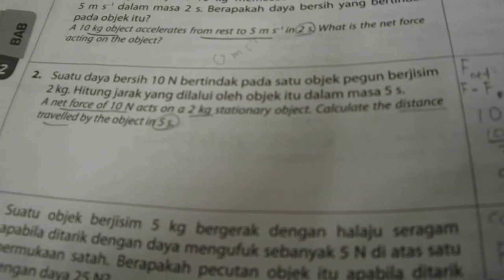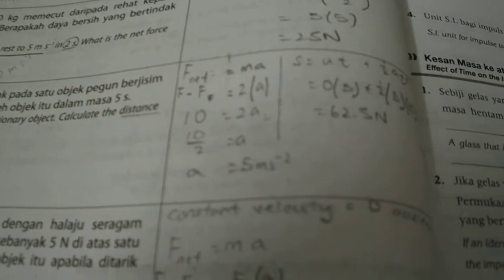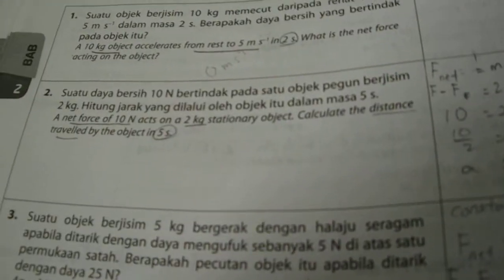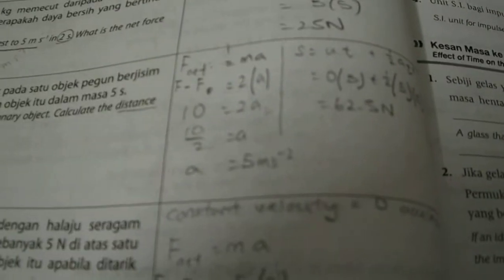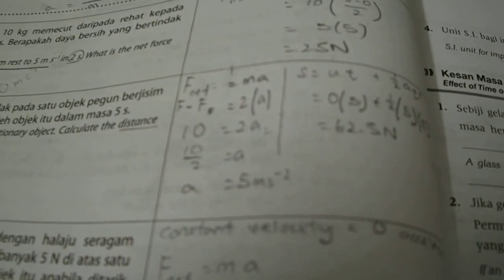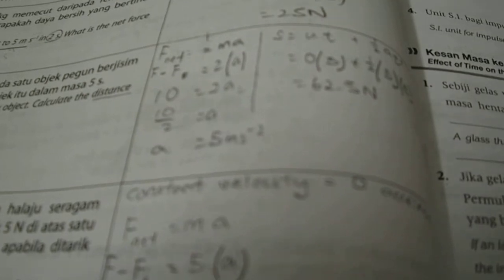A net force of 10 newtons acts on a 2 kg stationary object. Calculate the distance traveled by the object in 5 seconds. There are actually 2 parts to this question. I got really confused at first, but anyway. F net equals ma, so 10 equals 2a, because they gave us the mass of the object as 2 kg. So a equals 5 m s^-2, which is the acceleration.